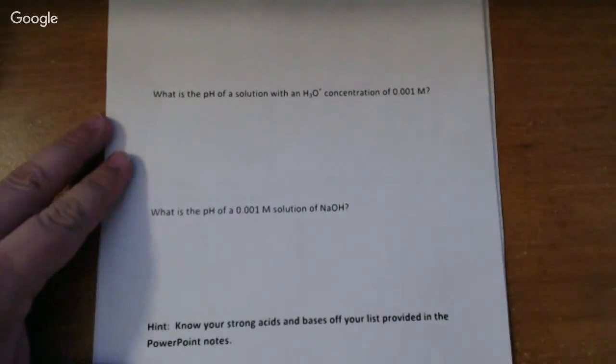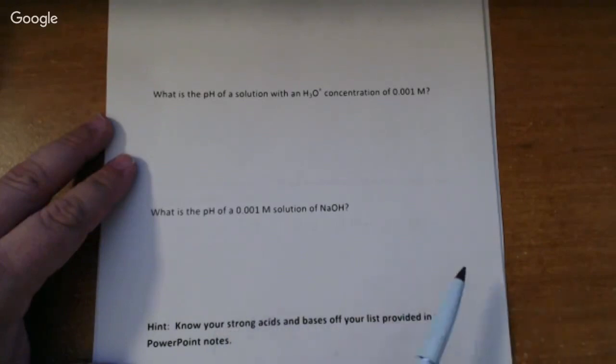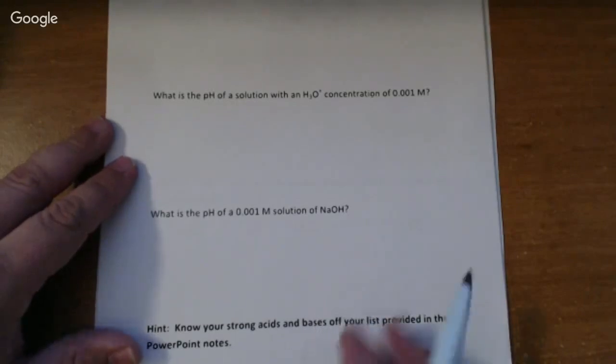Let's go. I do give you a hint here. Know your strong acids and bases off the list in your PowerPoint notes. There is a big payoff for knowing the strong acids and the strong bases. Memorize those lists, because if you know the strong acids off your list, everything else is weak by default. If you know the strong bases off the list, then you don't have to memorize the weak ones. You'll know those by default if they're not on your list.